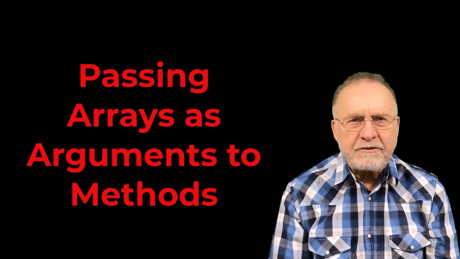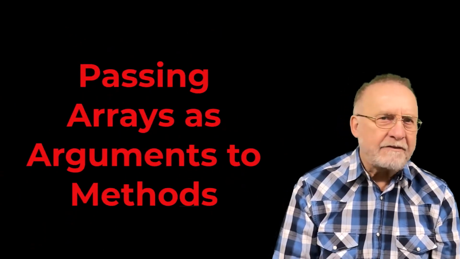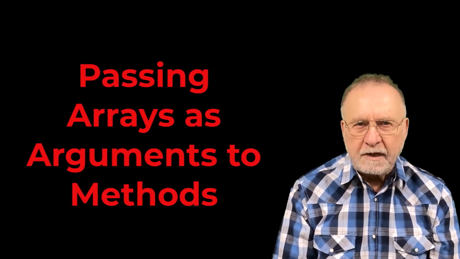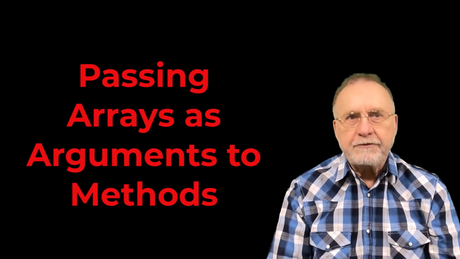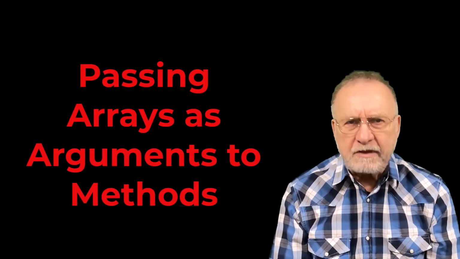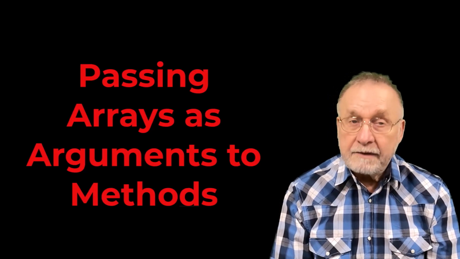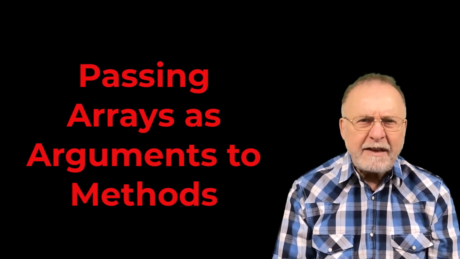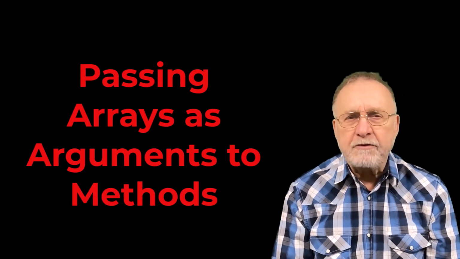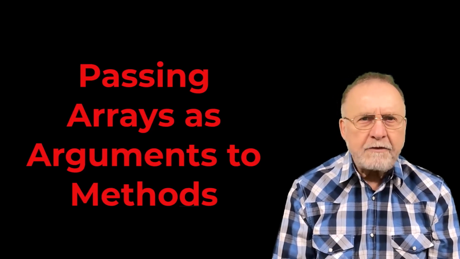Well, in the past I've mentioned that it really is not ideal to have a lot of stuff in the global area of your program. Purists would insist that nothing should go there. But I'm not a purist. Sometimes it makes sense to put things in the global area. That said, it is a good idea to strive to keep the global area clear. And that means we pass variables and arrays to methods. That's what this video is all about.